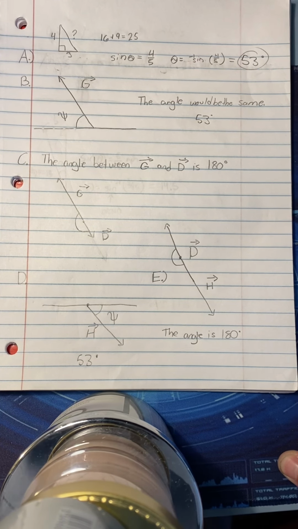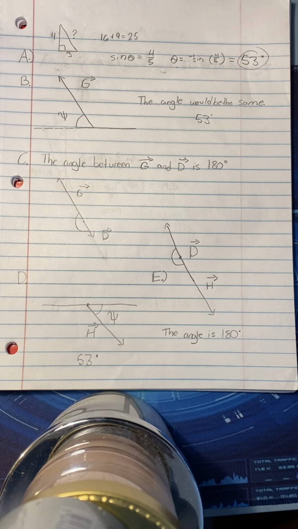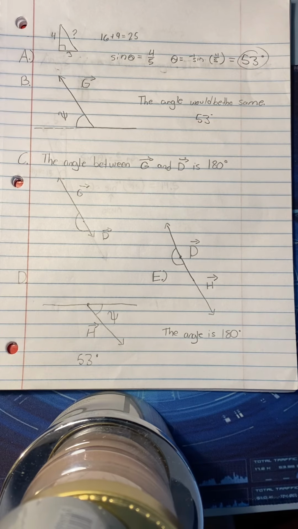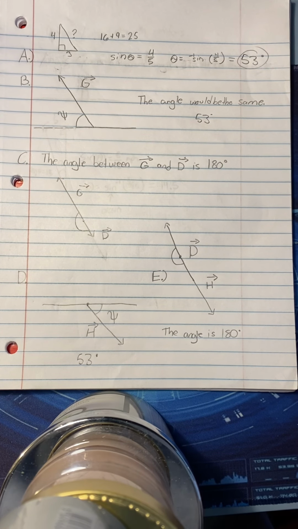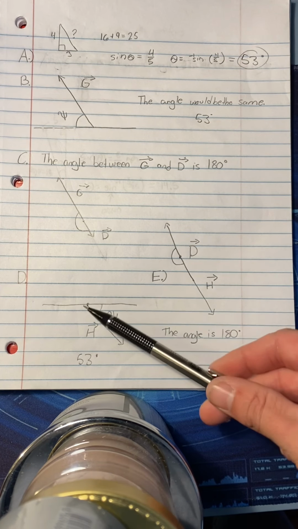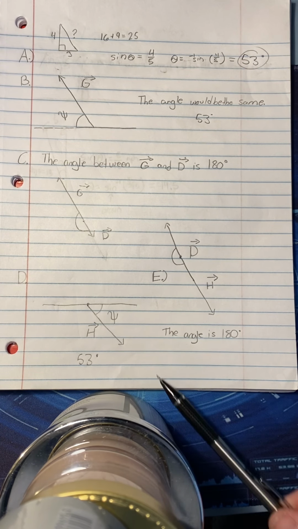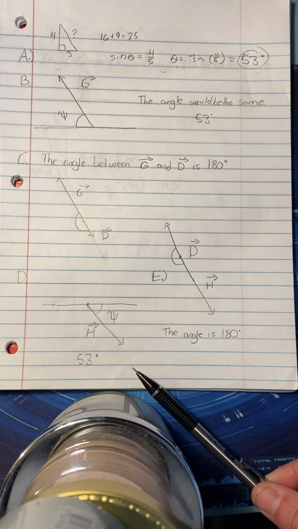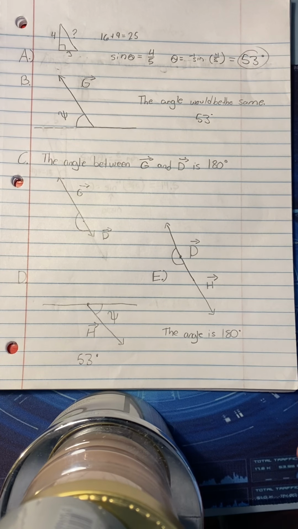And then part D asks you to create vector h, which is negative 3d, and determine what angle it would be if you drew a line horizontal to it. And I determined that it would still be 53 degrees because it's the same angle, just rotated 180 degrees, so it's 53 degrees to horizontal.